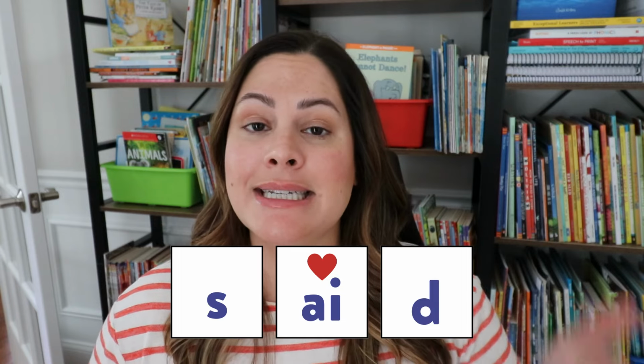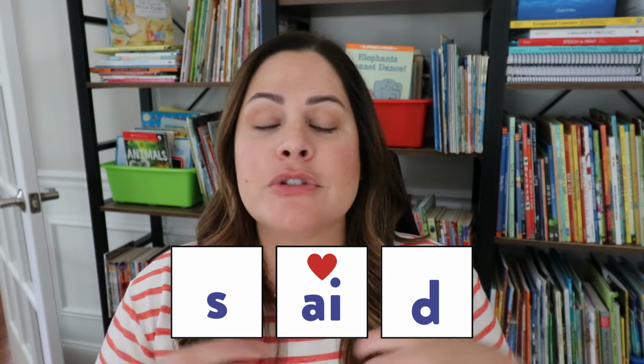Then you go to the last sound, D, and they will tell you it is a D. Write a D in the box. So this way, when students are recognizing and remembering this word, the only part they have to memorize, and you'll tell them this, is that AI in the word said is going to represent that sound. This way they don't have to remember S-A-I-D, S-A-I-D. They know S and they know D.